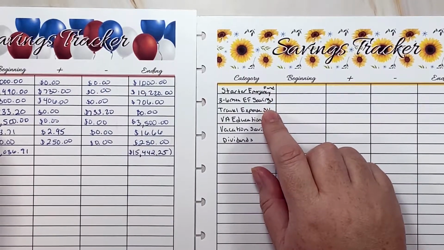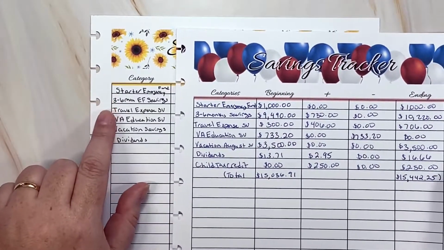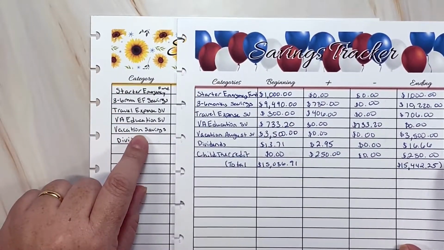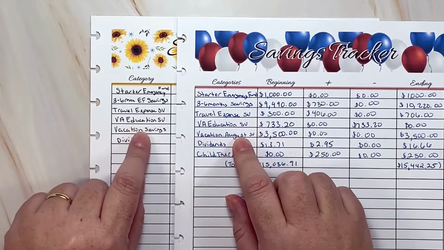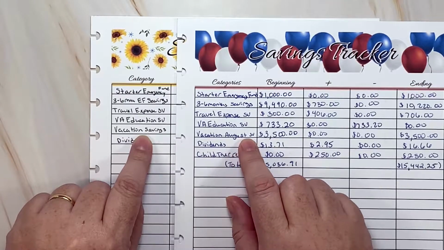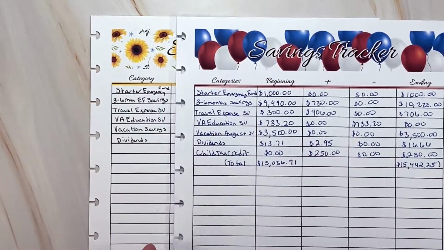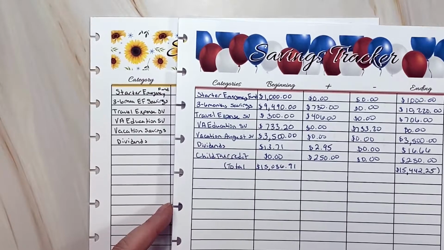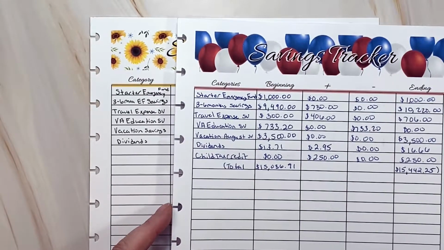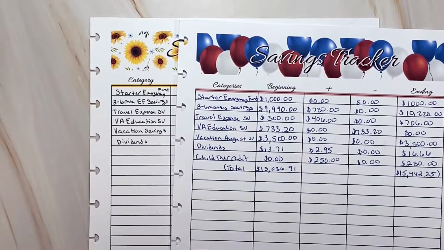Start emergency fund 36. You can't even see the other side. I think I went ahead and took out, no, I do have vacation savings here. So start emergency fund 36, travel expense, VA education savings, VA or vacation savings, and then dividends. At the time I didn't think of child tax credit. Did I put it here or in my sinking funds? I put it in my sinking funds. I may have done it twice. I will have to check the math and report back to you guys, because I'm not so sure anymore. Hold on a second.